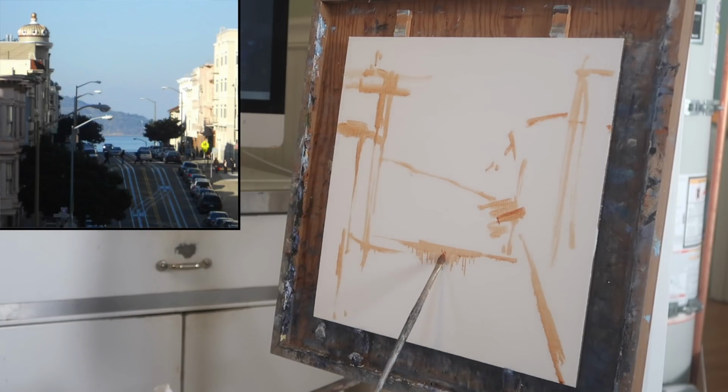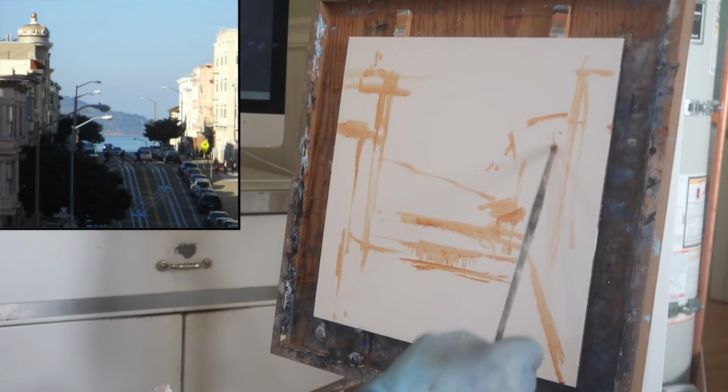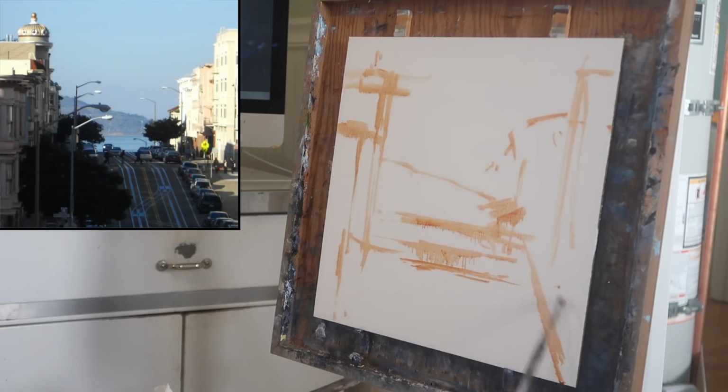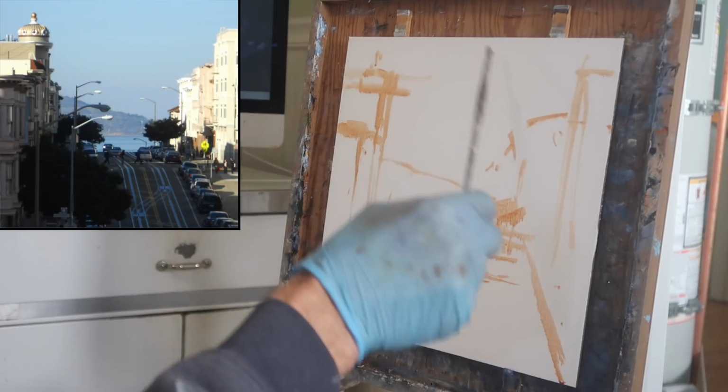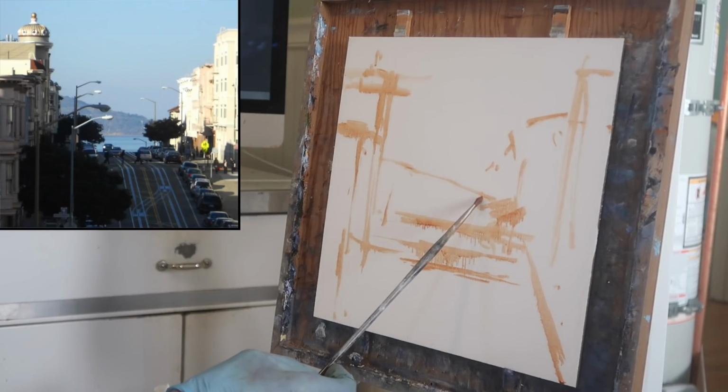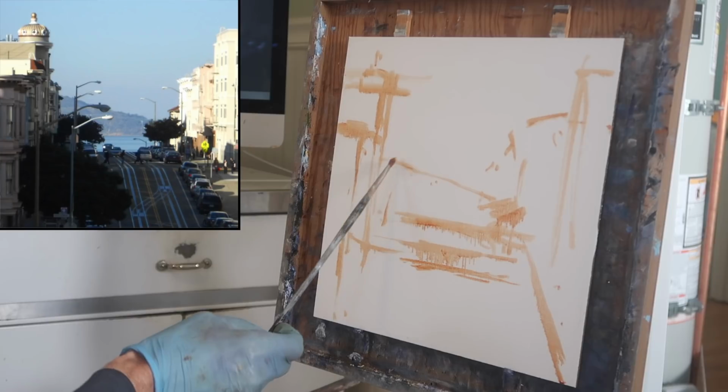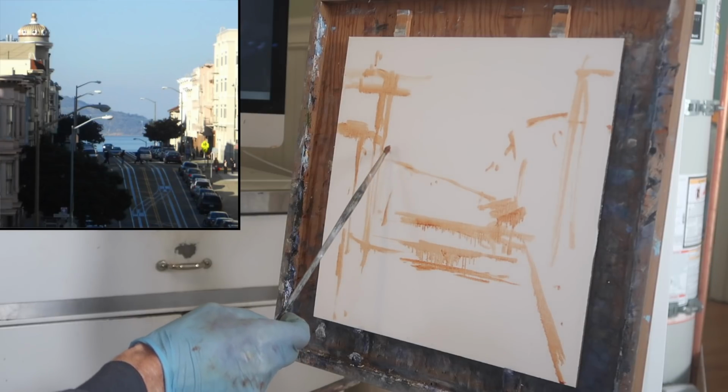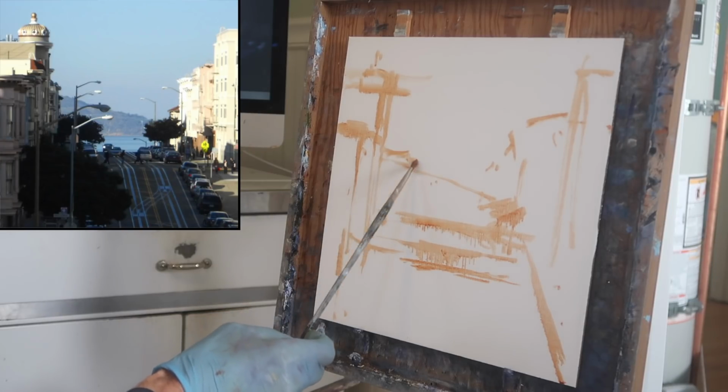Okay, so what do we got here? I think the water's over here. And so what I'm doing is I'm just looking for shapes, like I said. Massive buildings over to the right, including the sidewalk, massive buildings to the left, sky shape, the mountain in the distance, which I might change the shape of a little bit, although it's not too bad.